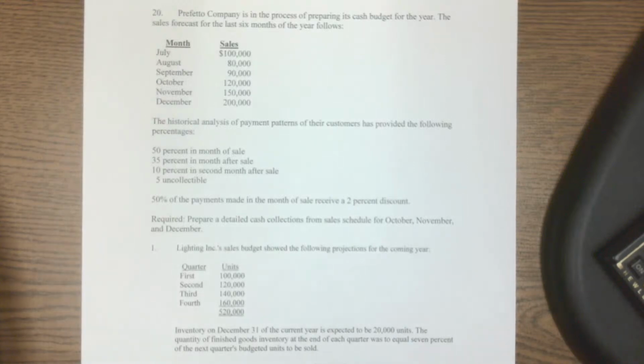Okay. Perfecto Company is in the process of preparing its cash budget for the year. The sales forecast is for the last 6 months. Historically, analysis of payment patterns of their customers has provided the following: 50% month of sale, 35%, and 10%. 50% of the payments made in the month of sale receive a 2% discount.